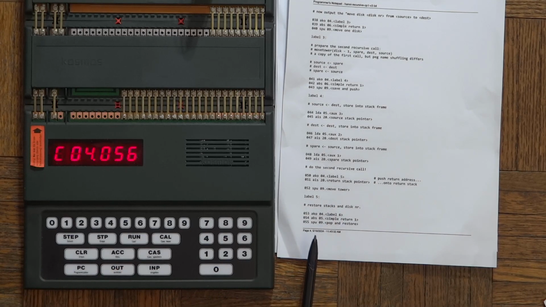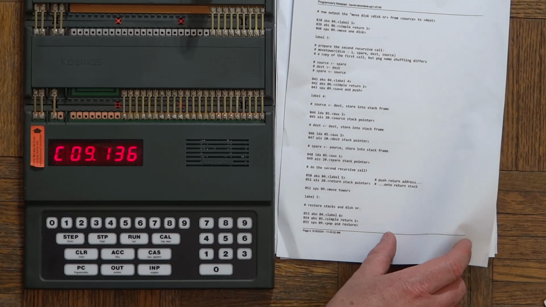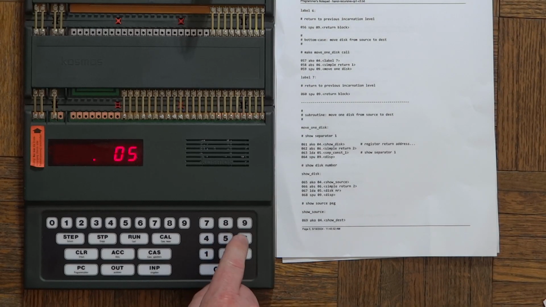And after we return from the second recursive call, we have to restore the stacks now to their previous state, right? So we are using the pop and restore subroutine again here, again using the simple return register 1 here. And that adds 1 again to the disk number, which has been decremented by 1 for the recursive call. It returns the value stack as well as the return stack to their previous state, and then all that's left to do after this is at address 56 is to basically return from the function, right?